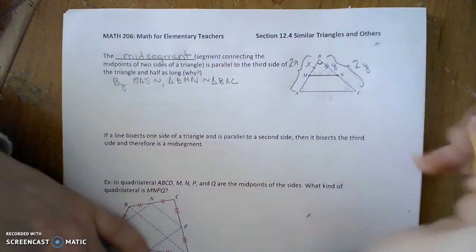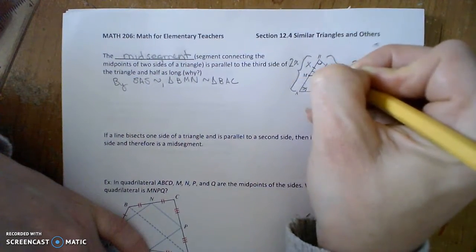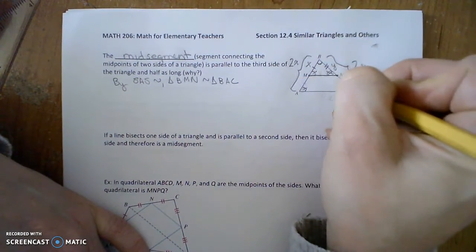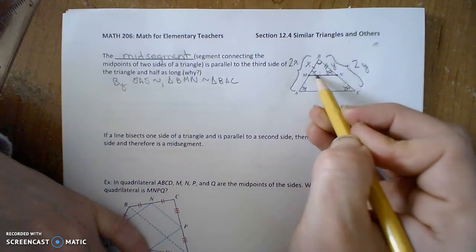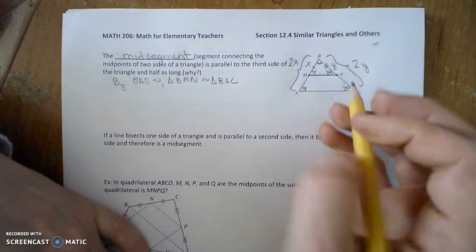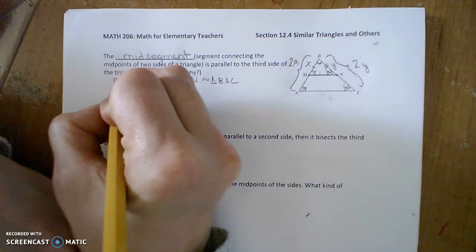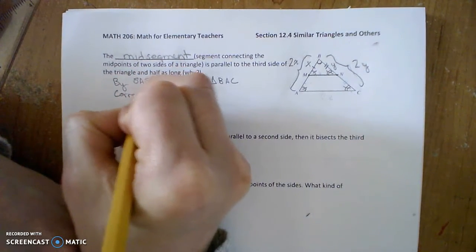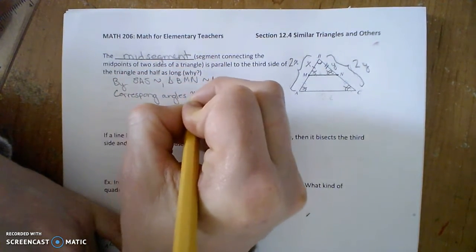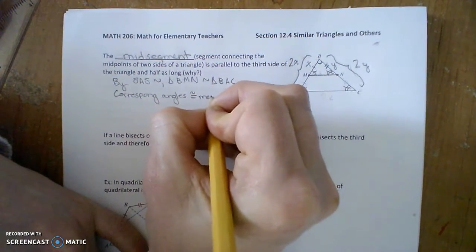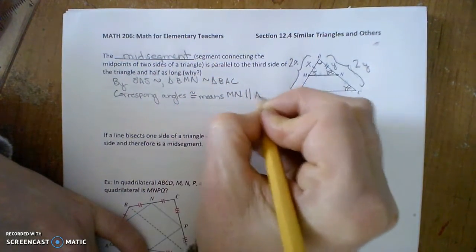Okay, so because the triangles are similar, you get for free that all the angles are congruent. And take a look what we have here. These are corresponding angles. So since the corresponding angles are congruent, the lines are parallel. So corresponding angles congruent means MN is parallel to AC.